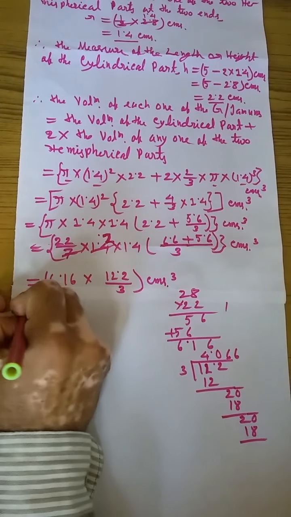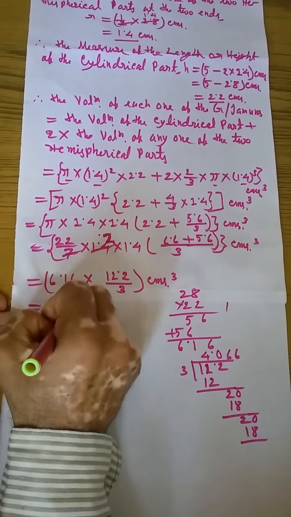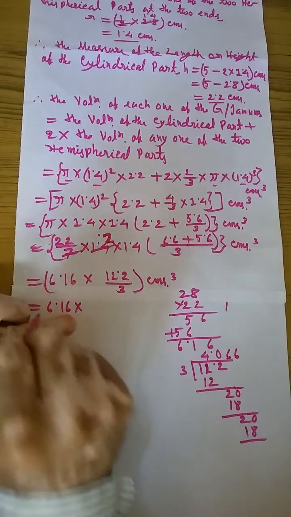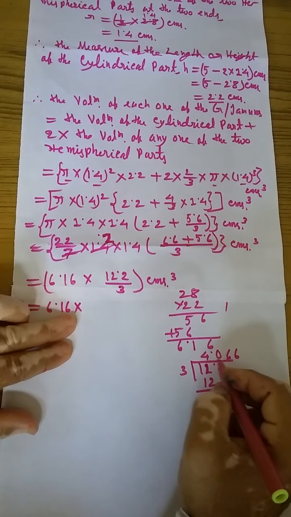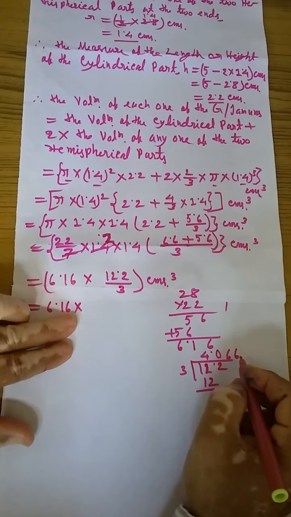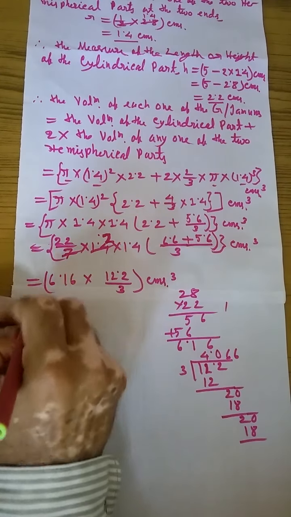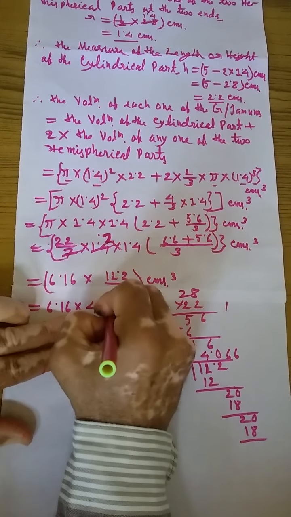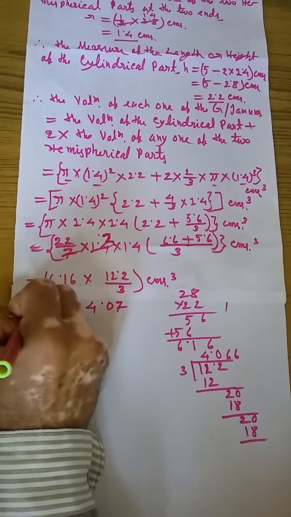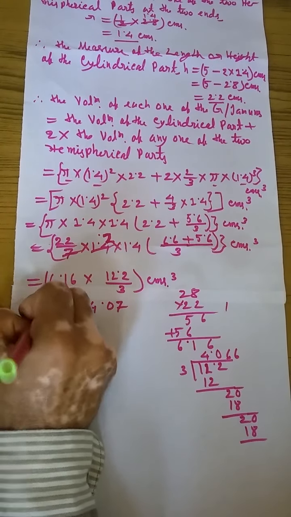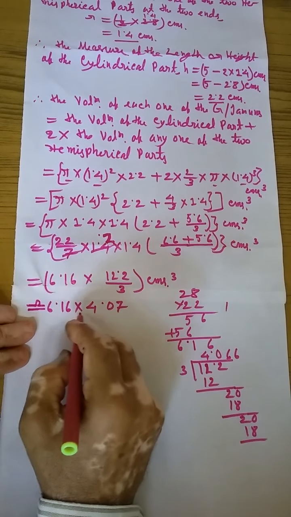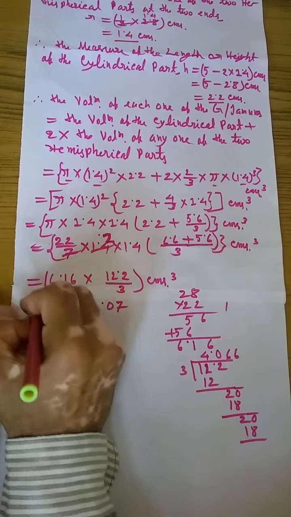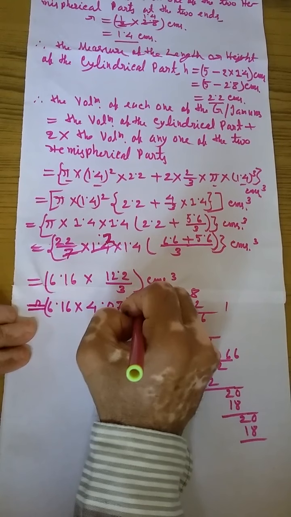So this will be equal to 6.16 into, in place of 4.066 we will write 4.07. So this will be approximately equal to 6.16 into 4.07 cubic centimeters.